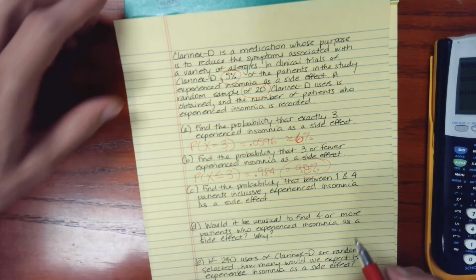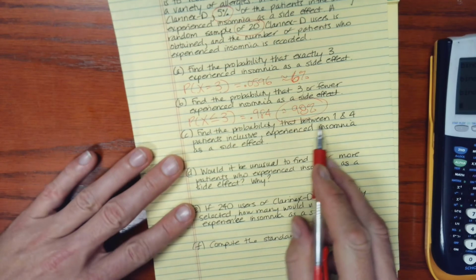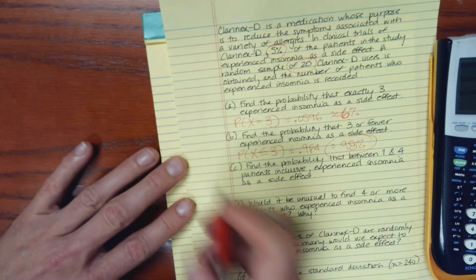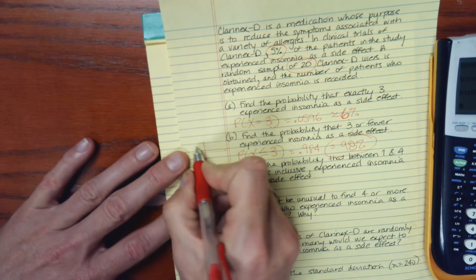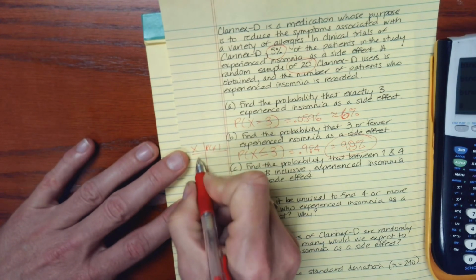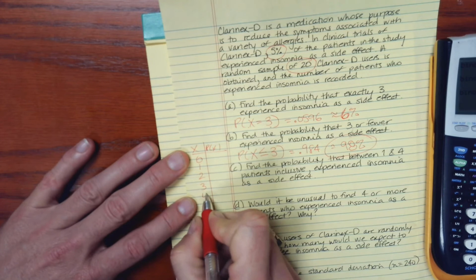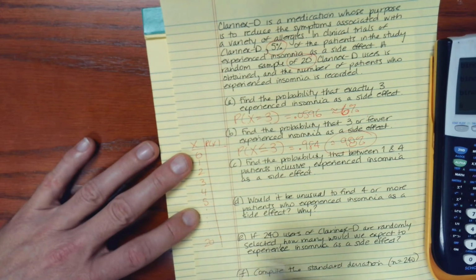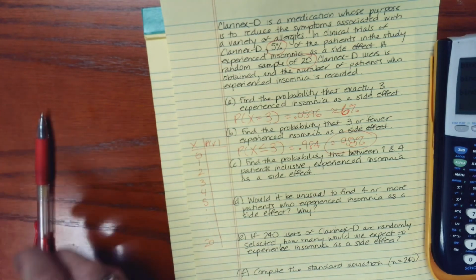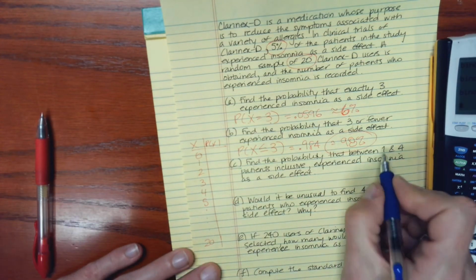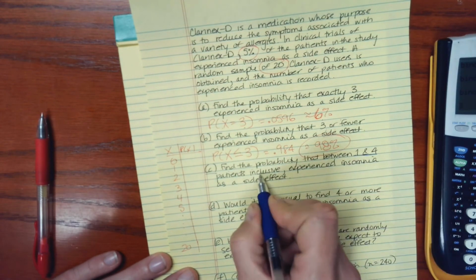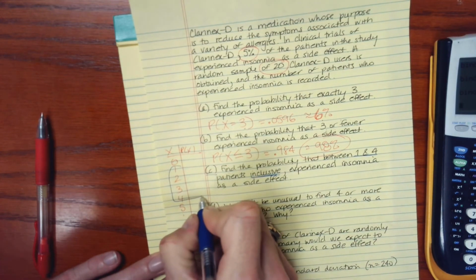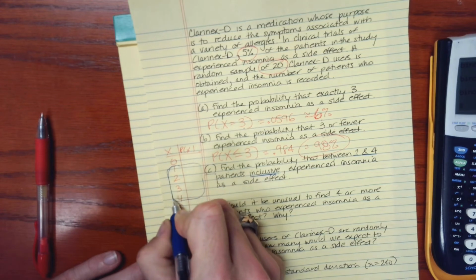All right, find the probability that x is between 1 and 4. Think about this. What does that mean? Here's my x and p of x: 0, 1, 2, 3, 4, and 5, and those go all the way up. I could have all 20 experiencing insomnia. So in part C, I'm looking for between 1 and 4, and this says inclusive. This is the group that I'm looking for.